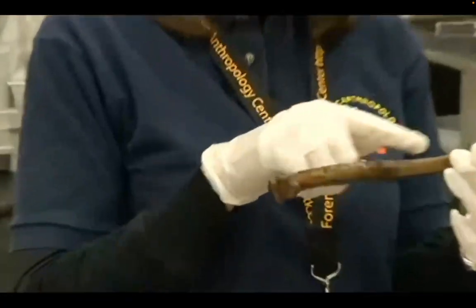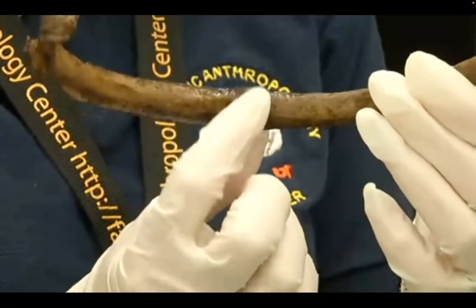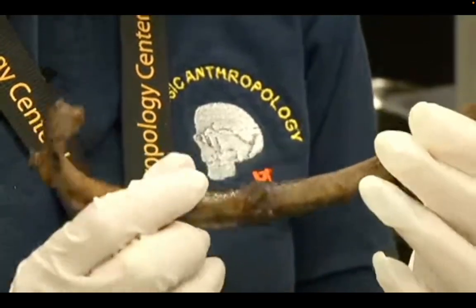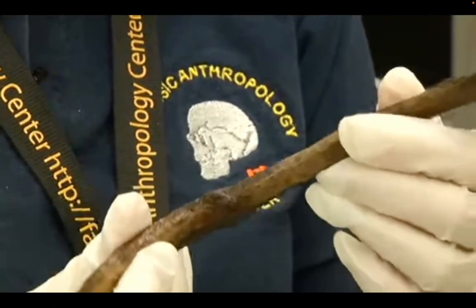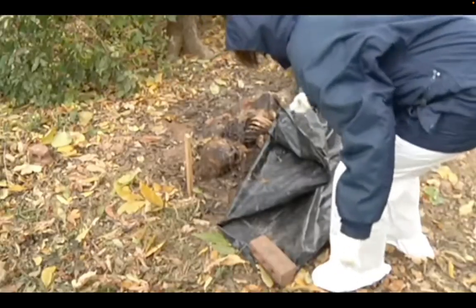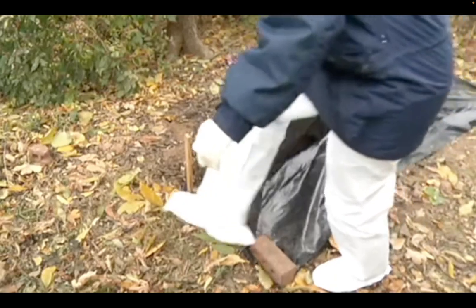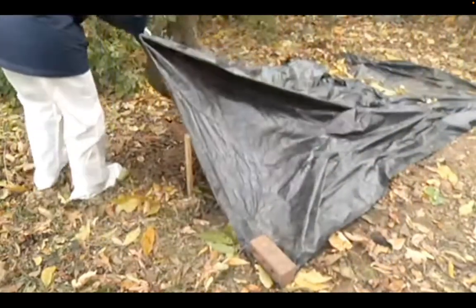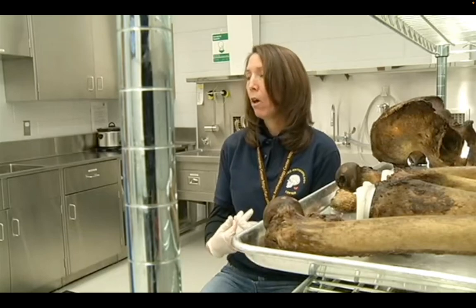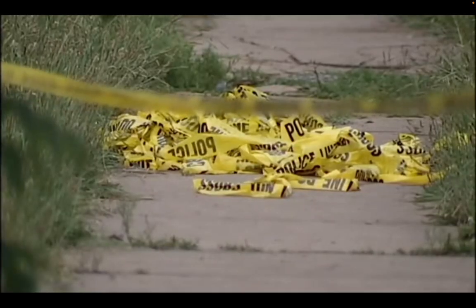They can also answer the who. In between here, you can see this bump of bone. That's a healed fracture. Okay, this is something that we can use if we have medical records for this individual to help identify them. And the how. If it's a gunshot wound, the trajectory through the body. So that helps us tell police what the relationship was between the perpetrator and the victim.